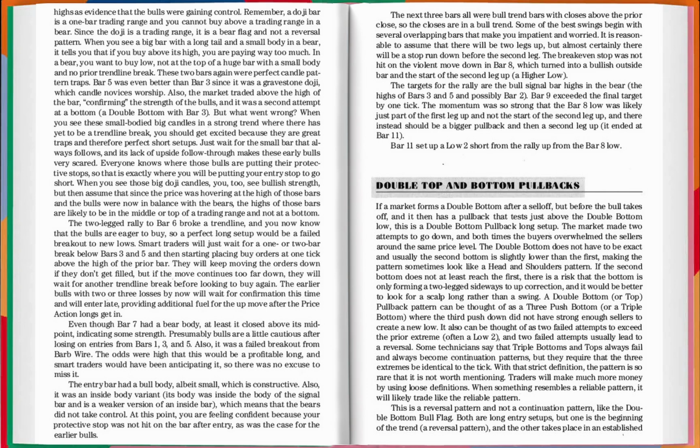The targets for the rally are the bull signal bar highs in the bear, the highs of bars 3 and 5 and possibly bar 2. Bar 9 exceeded the final target by 1 tick. The momentum was so strong that the bar 8 low was likely just part of the first leg up and not the start of the second leg up, and there instead should be a bigger pullback and then a second leg up. It ended at bar 11. Bar 11 set up a low too short from the rally up from the bar 8 low.